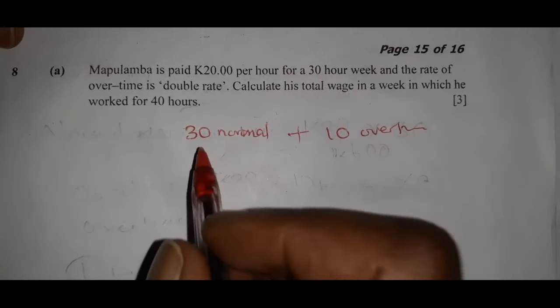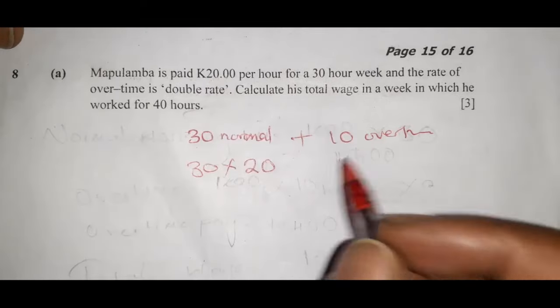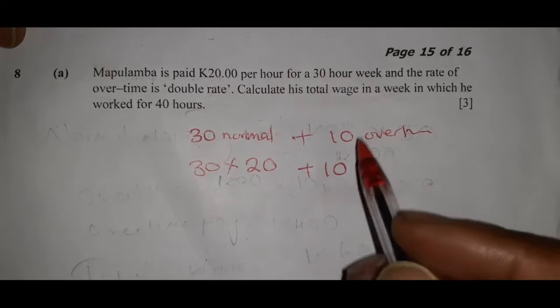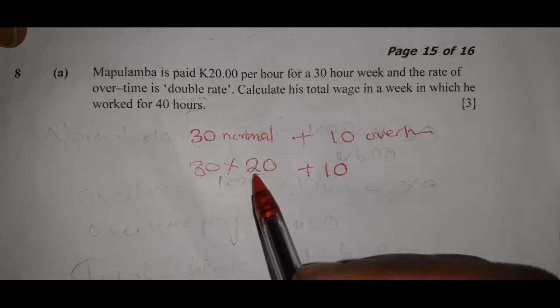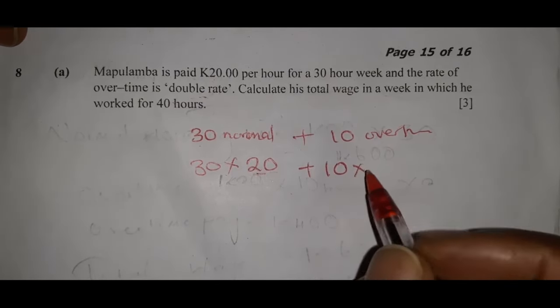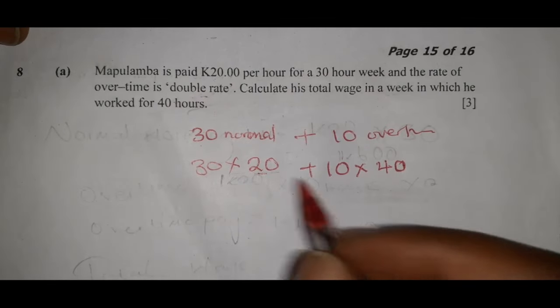Okay, so this one is 30 multiplied by 20 kwacha, which is the normal one, plus the 10 hours. What is the rate? Double rate, meaning this 20 has to be doubled. So it will be multiplied by 40 here. So what do we get here?